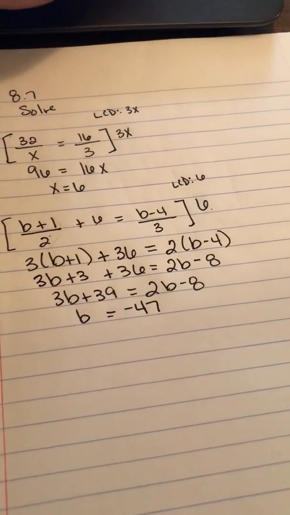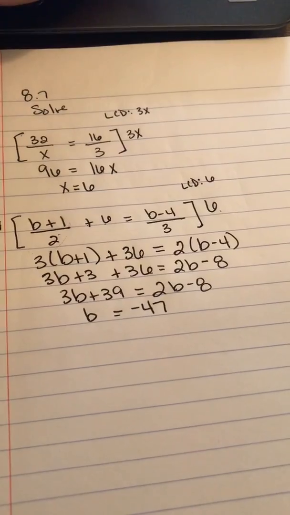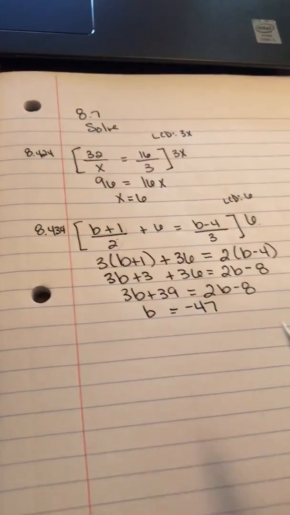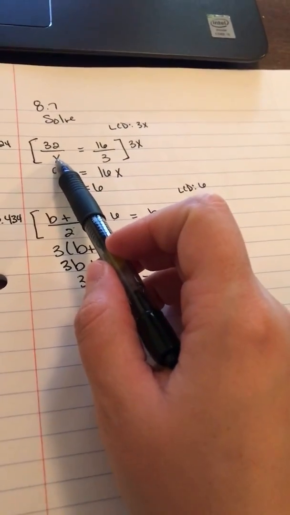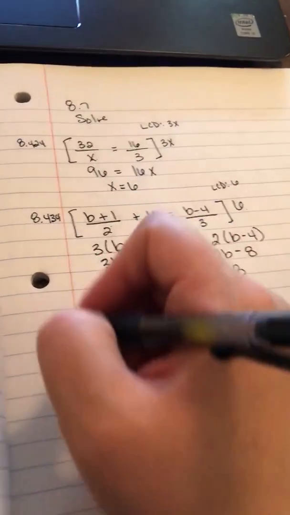And you can check all of these as well. On the handwritten notes I did check some, and these do work. And again, like with this one, if you had come up with x equals 0, it wouldn't work because you can't divide by 0.